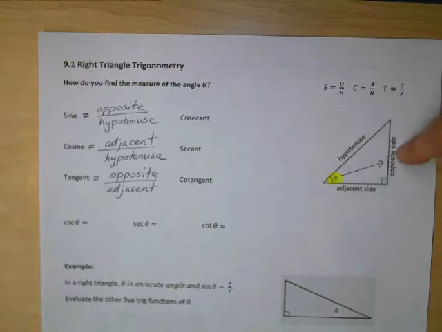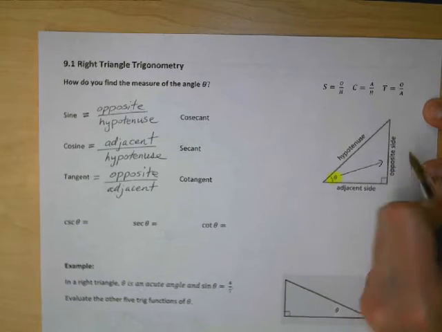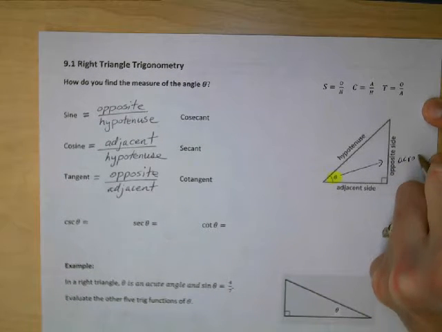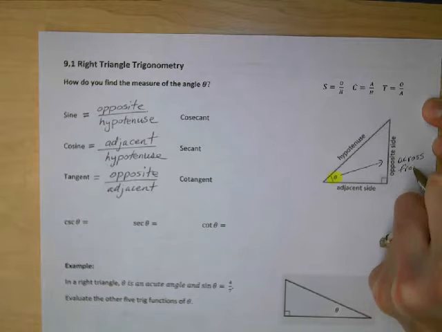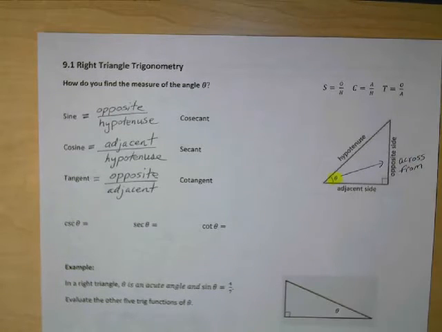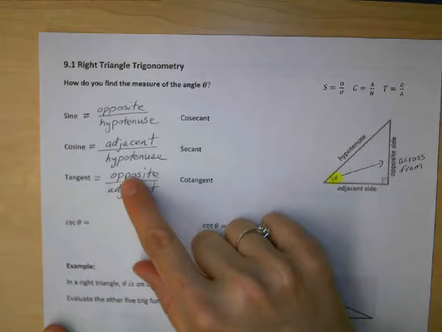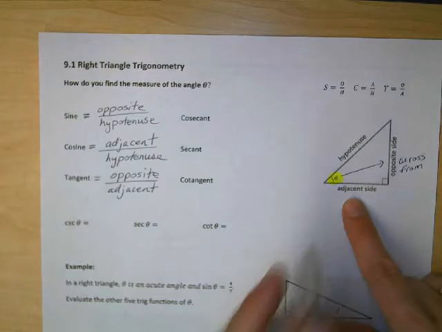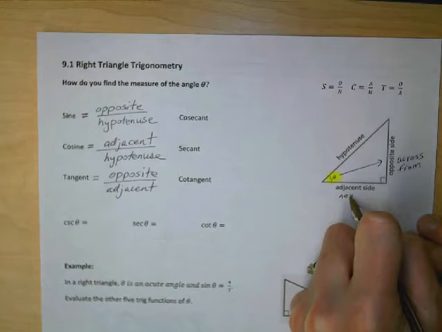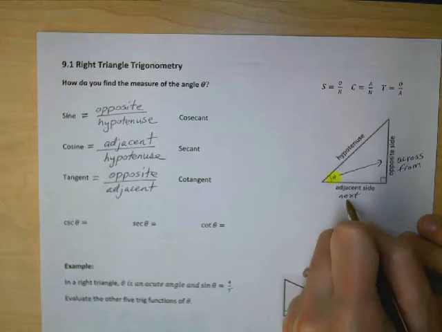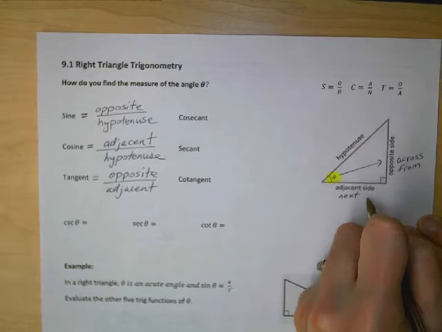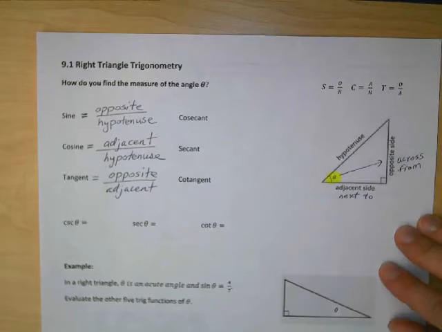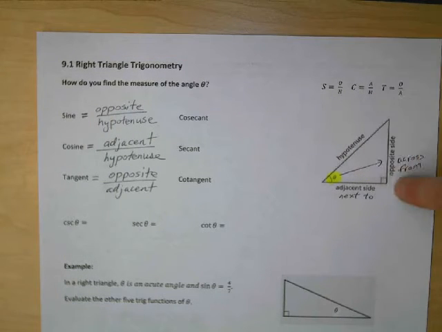So you have to know, opposite's always across from the angle they're talking about. You have to know which one to look for when you're looking for opposite. Opposite means look across from the angle. Adjacent means next to it, like beside it. Hypotenuse is always the longest side, across from the 90-degree angle.